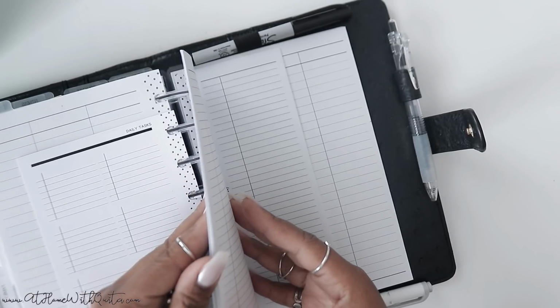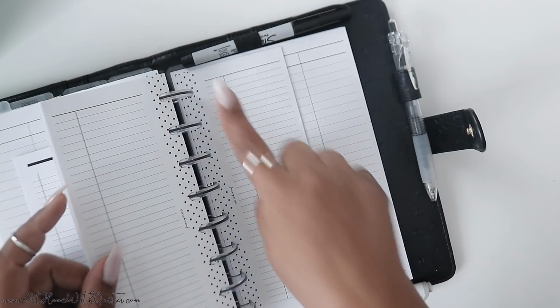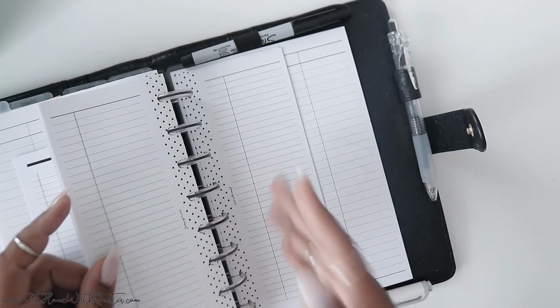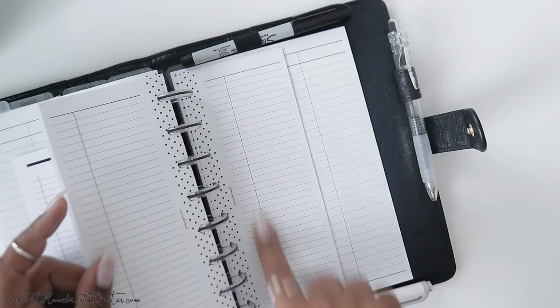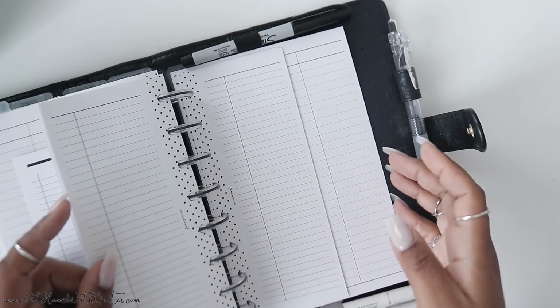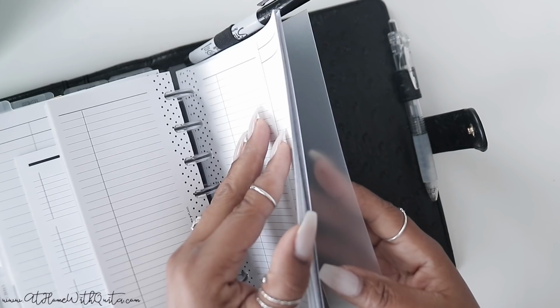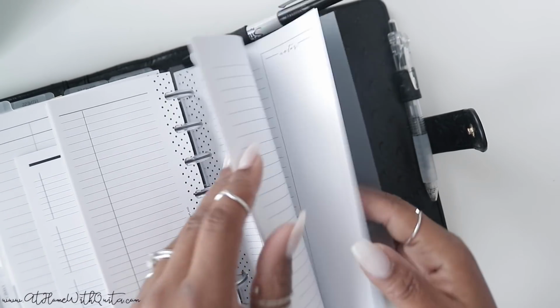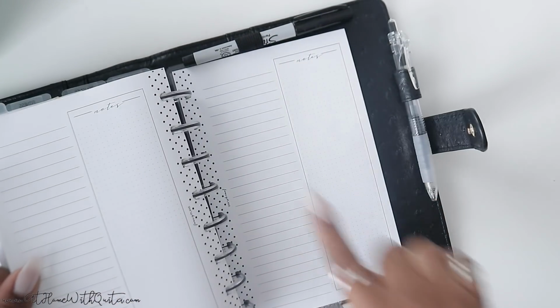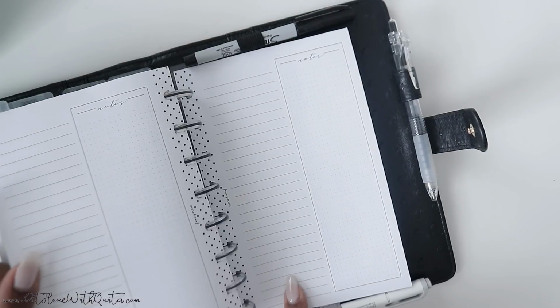I also love a good ruled setup. So these are our ruled sheets. They come in half sheets, and they make it easy to just write a quick list out and just pop it in your planner if you don't need a full page. I also love a combination or a hybrid setup where it has dot grid and line grid. That gives you the best of both worlds.